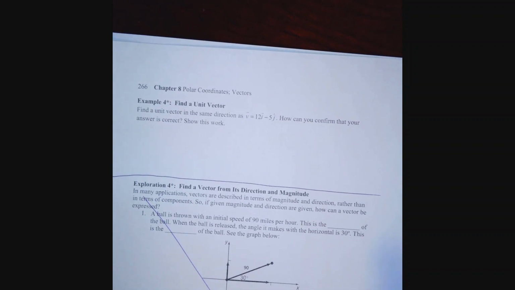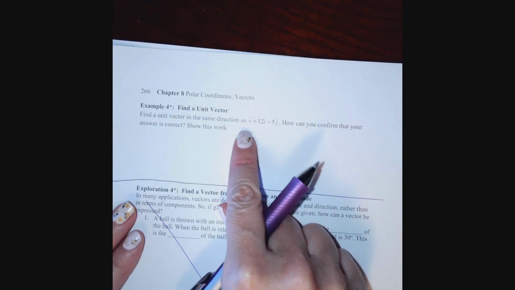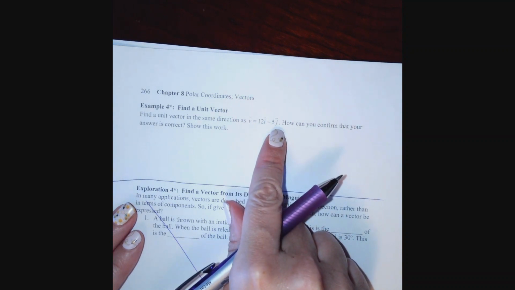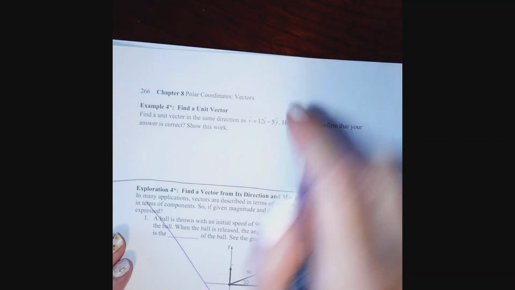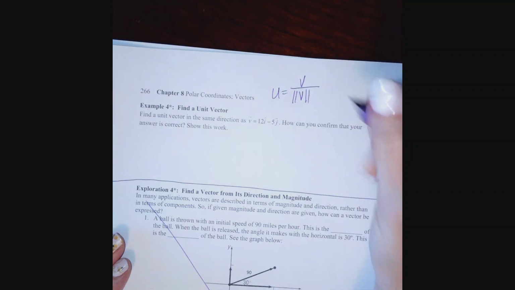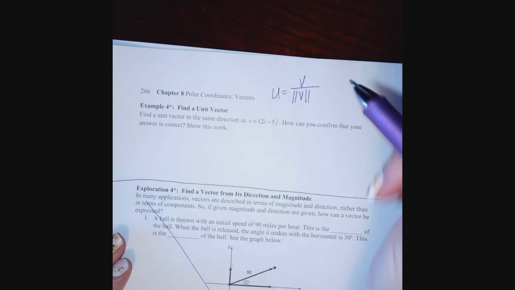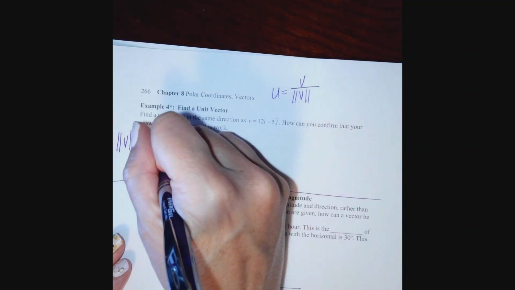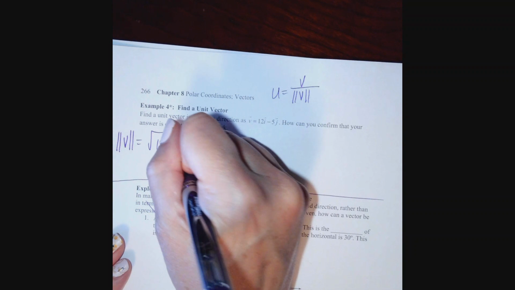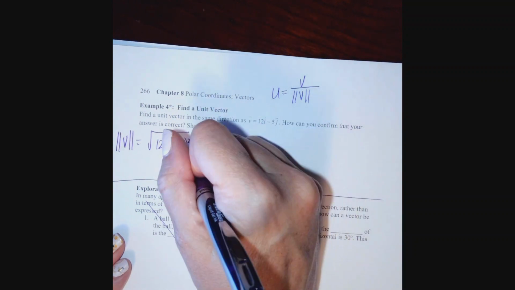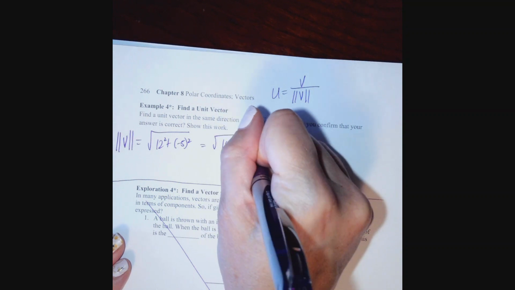Find a unit vector in the same direction as v equals 12i minus 5j. How can you confirm your answer is correct? Well, the first thing I need to do to find the unit vector, because the unit vector is the vector over the magnitude, is find that magnitude. So the magnitude of v is the square root of 12 squared plus negative 5 squared, which gives me the square root of 169, which is 13.